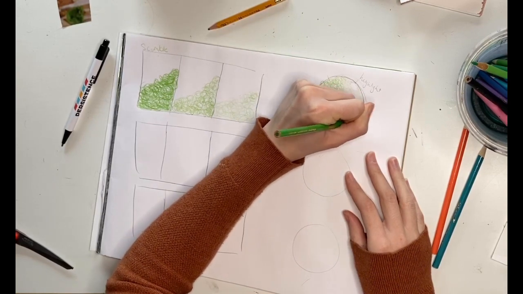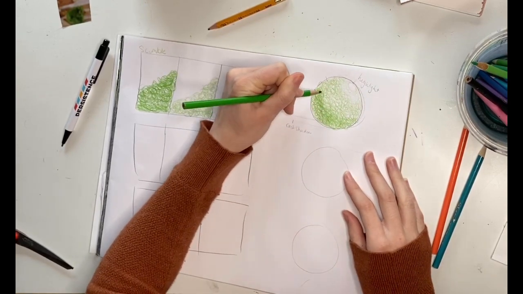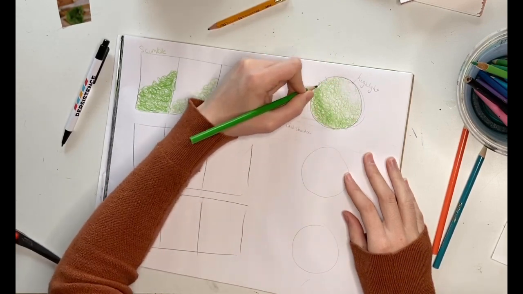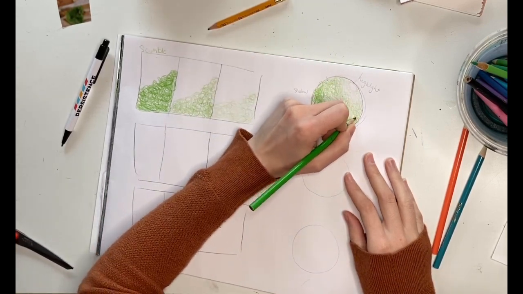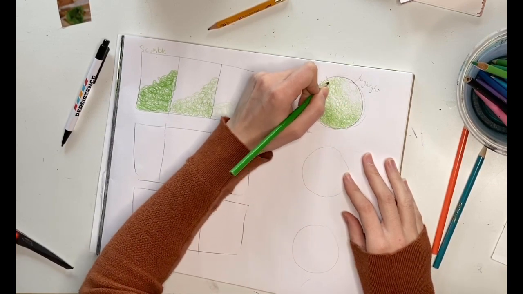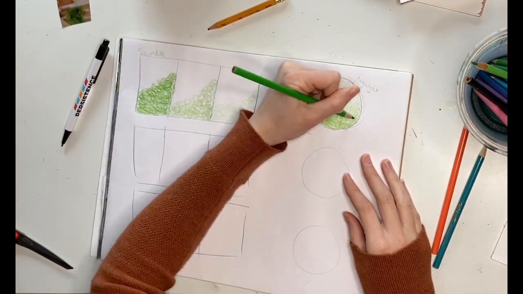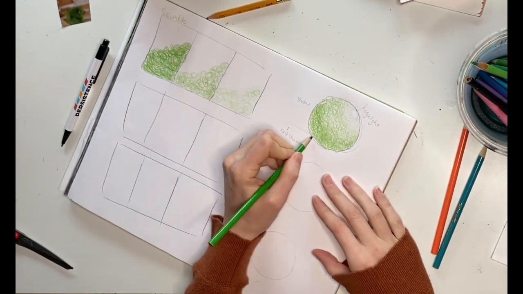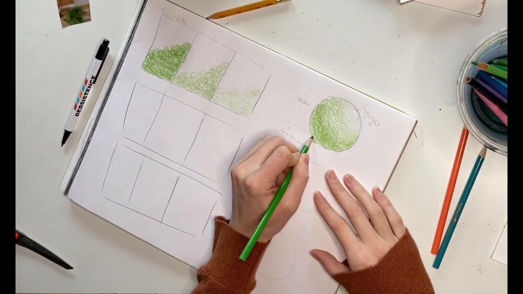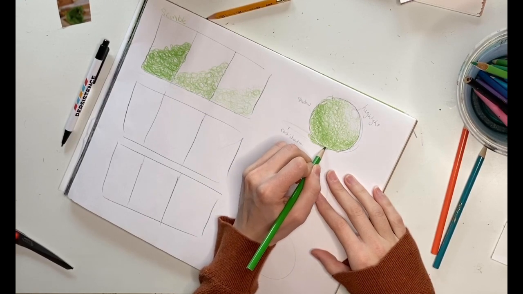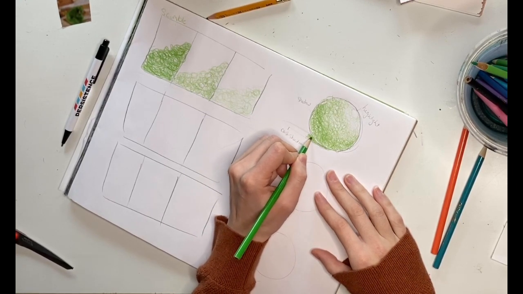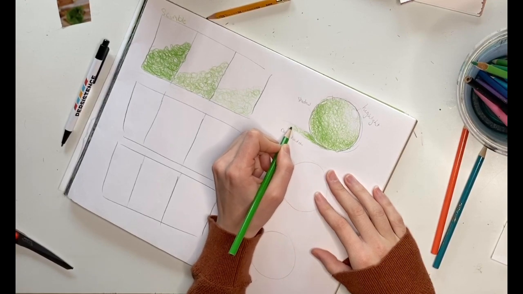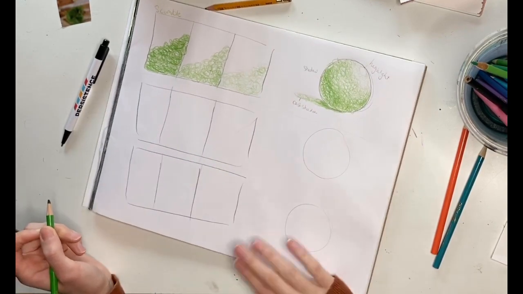Try and curve your value too. If you notice, I've been going around this way, around this way, around this way, to give it more of a three-dimensional look, like we're following the curve of the 3D sphere. Now for your cast shadow, it's going to start out the darkest as it's closer to your sphere, and you're going to get lighter as you go out. And there you have it.